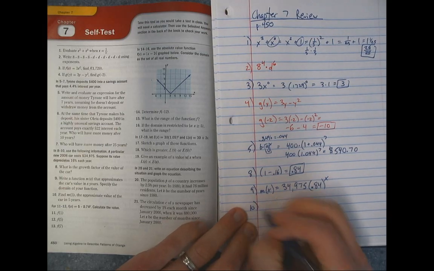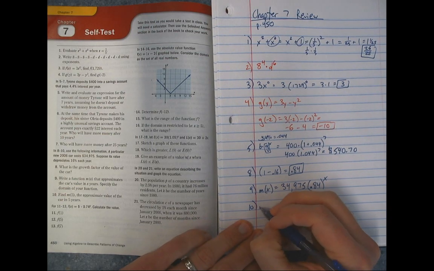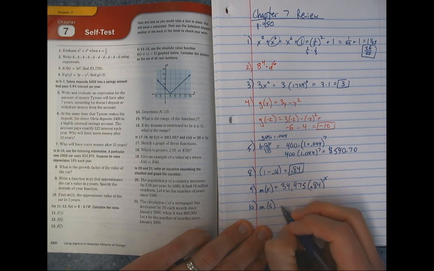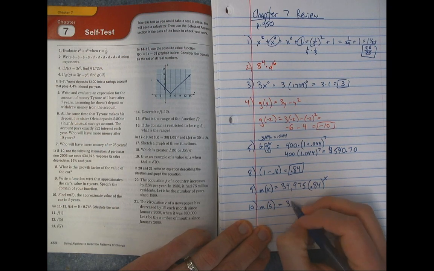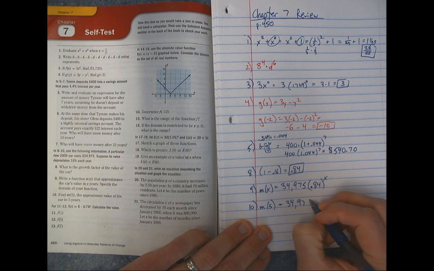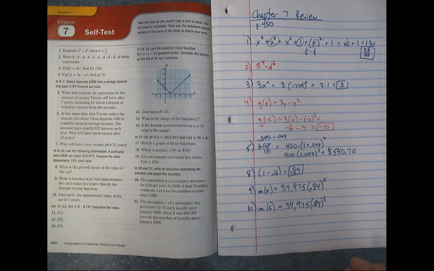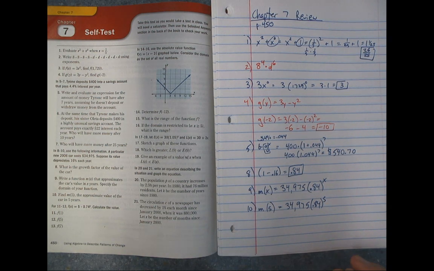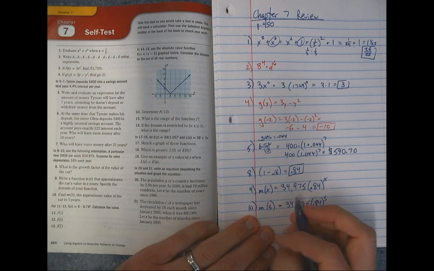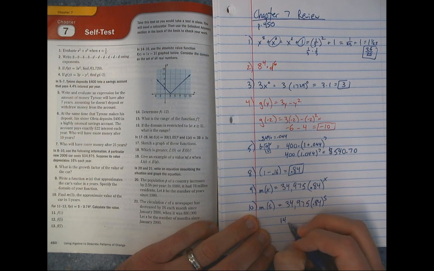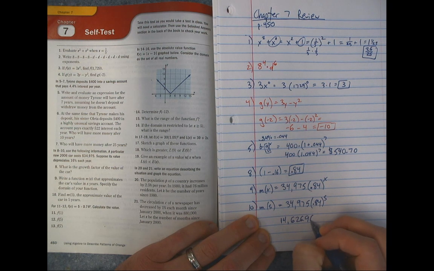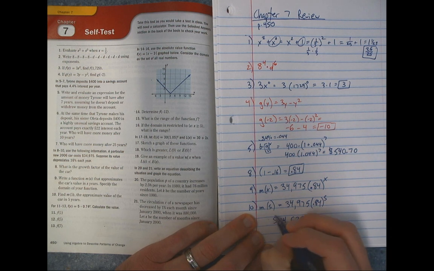Now 10, using our function notation, m of 5 means that we're going to plug 5 in for x in our function. So we're going to raise this to the 5th. After you run that through the calculator, it comes out to approximately 14,626.96.